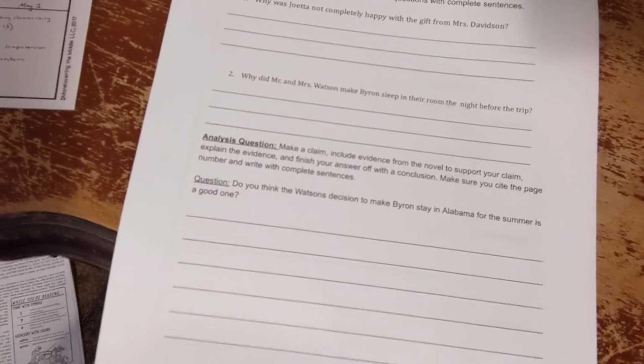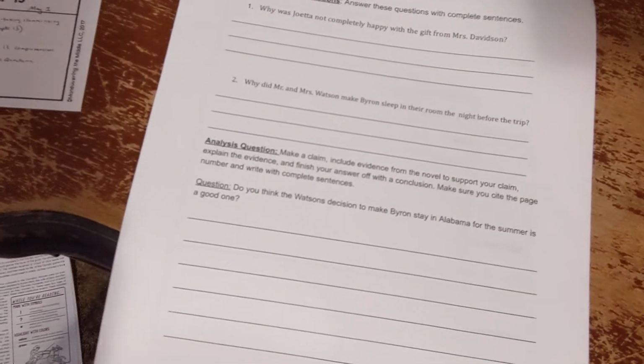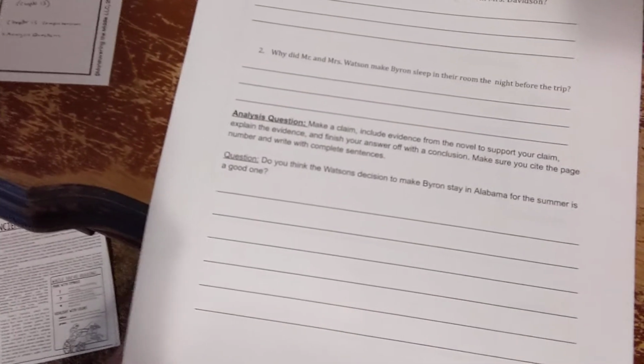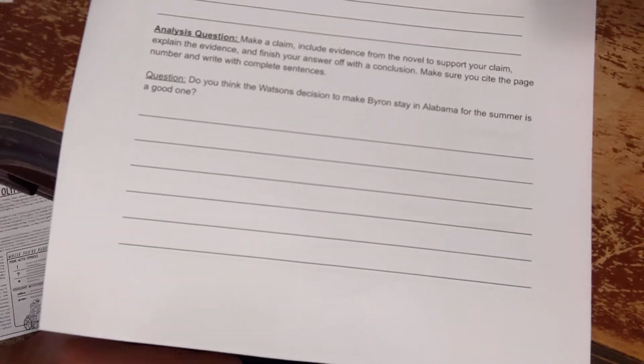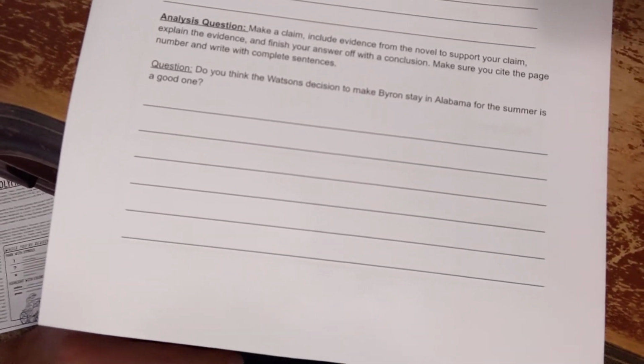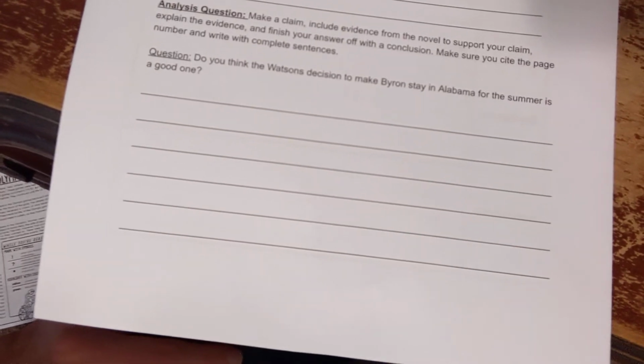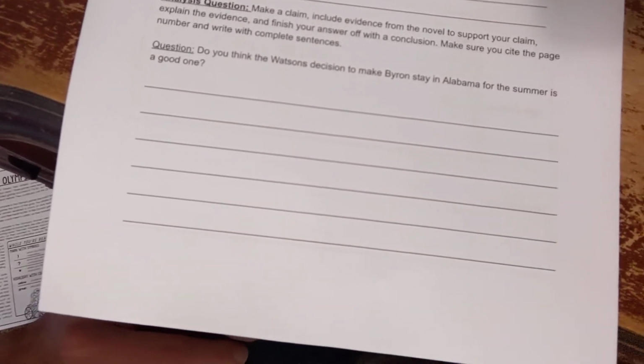Number 2, why did Mr. and Mrs. Watson make Byron sleep in their room the night before the trip? Okay. Then lastly, the analysis question. So remember, there's not a right or wrong answer here. All I care about is that you do answer the question and that you support it with evidence, okay?